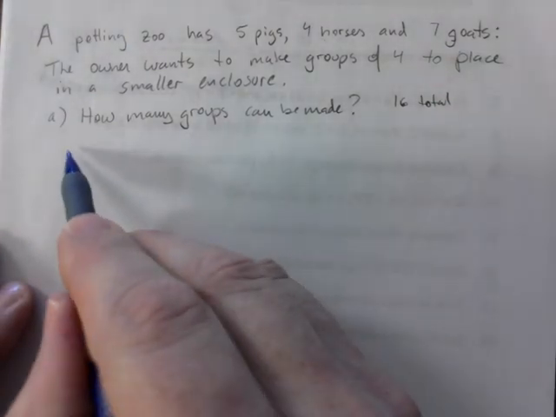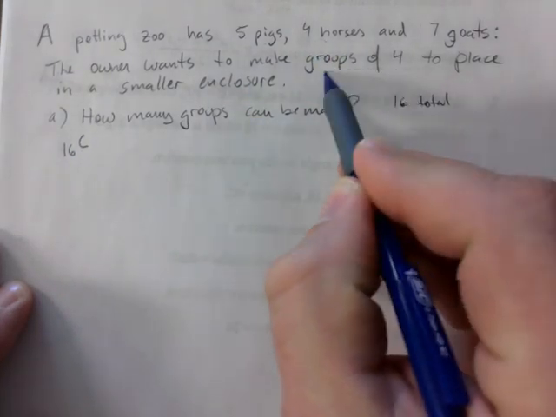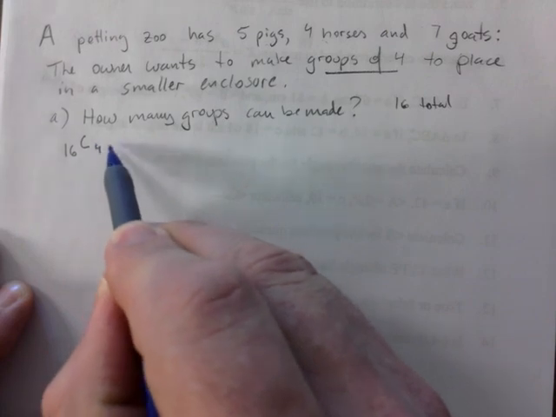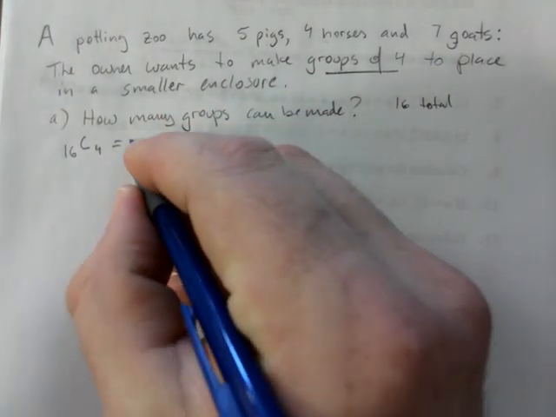So how many groups can be made? 16 choose 4, right, groups of 4. So that's it. If you just want groups, I have no idea what the answer is. It should be 1820. 1820? Okay, thank you.